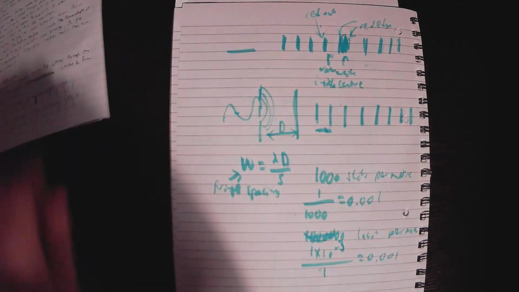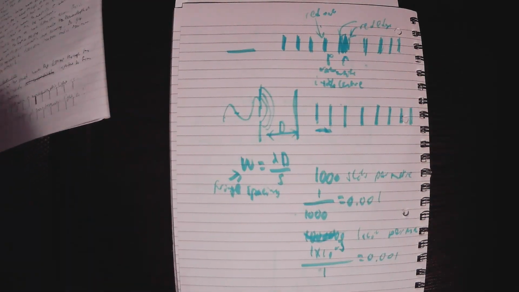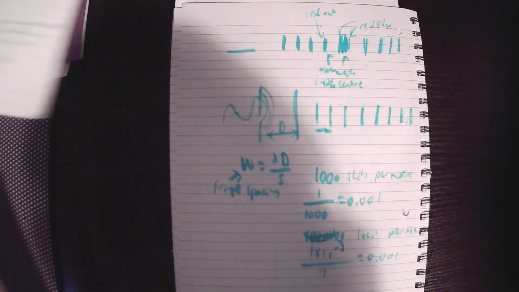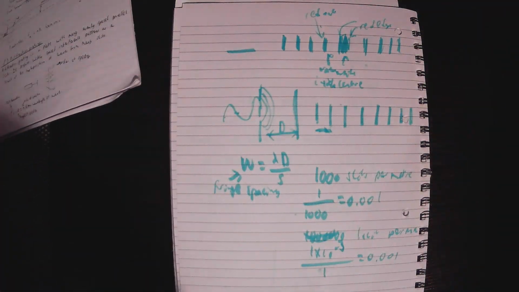So yeah, that's all for this lesson. That's coherence, double slits, and diffraction. We do have another lesson on a very similar thing called diffraction gratings, which will be coming up very shortly.